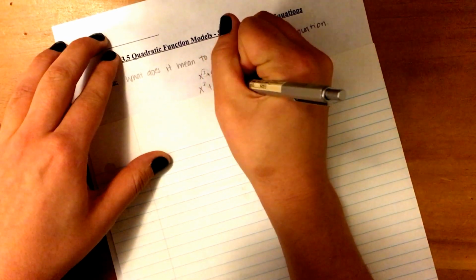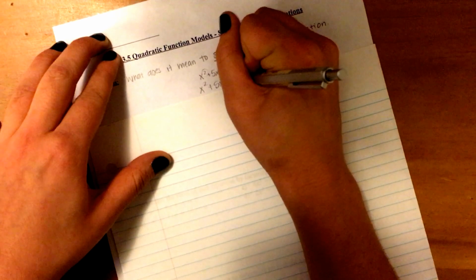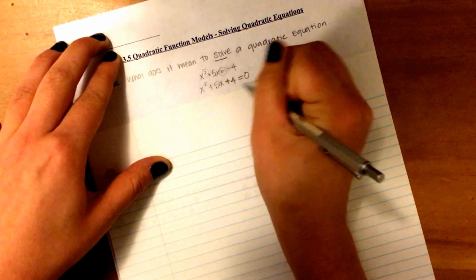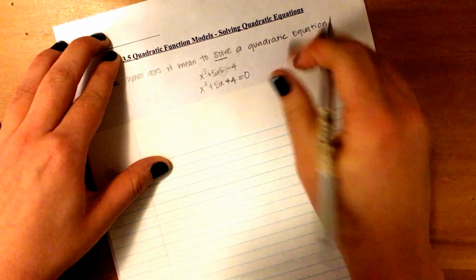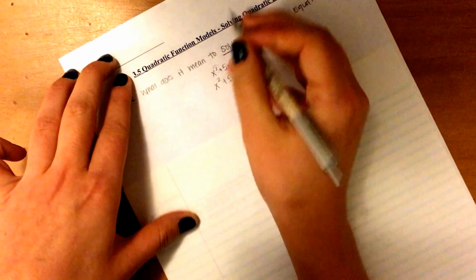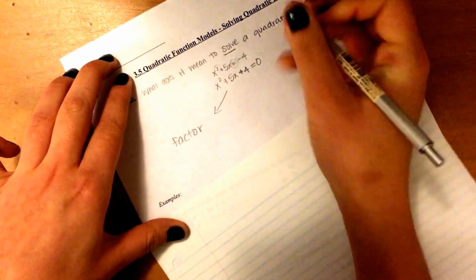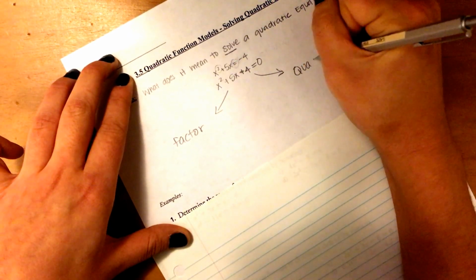So x squared plus 5x plus 4, because I brought it to the other side, is equal to 0. Once we're at this point, and this shouldn't be new, this is a review from grade 10, we need to either factor or use the quadratic formula.